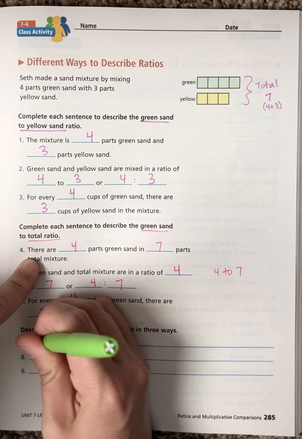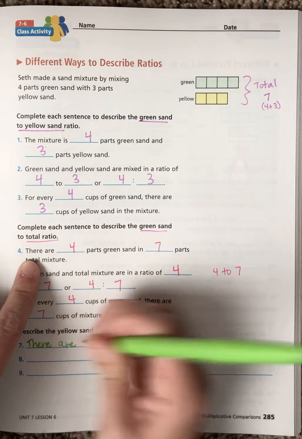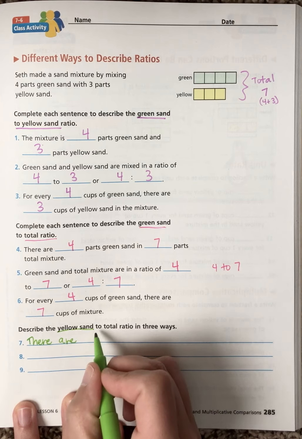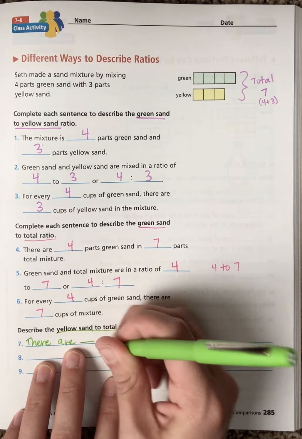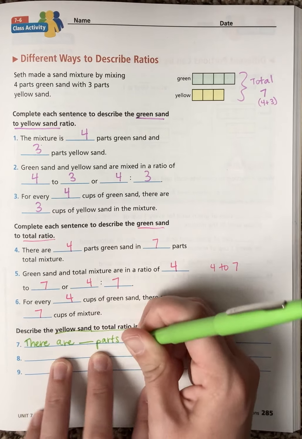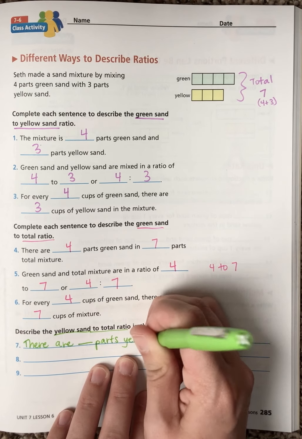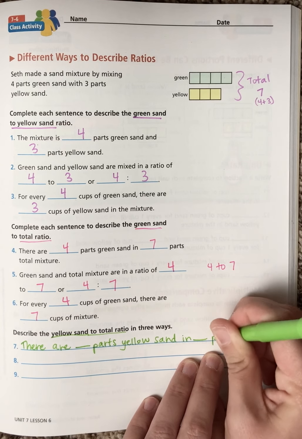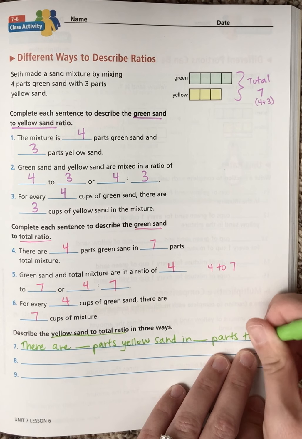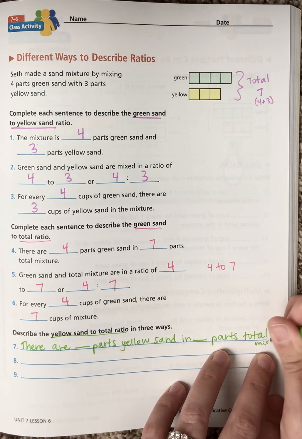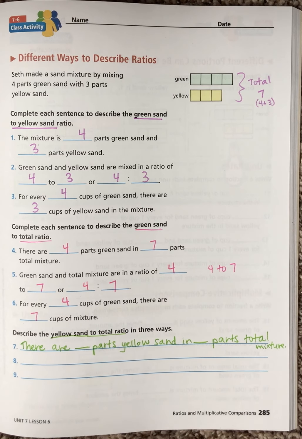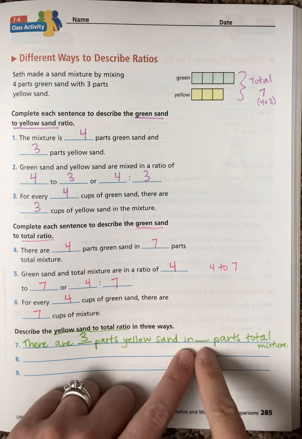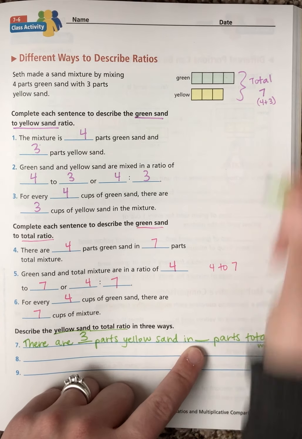So there are blank parts. Instead of green, I'm going to say yellow, because that's what it tells us we're focusing on, yellow to total. So there are blank parts yellow sand in blank parts total mixture. Now, what are the answers? There are blank parts yellow, 1, 2, 3, in blank parts total mixture, 7.